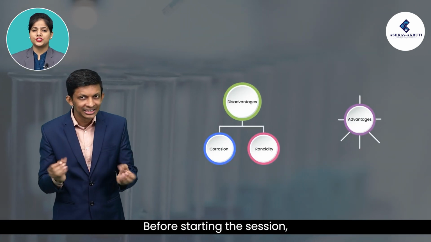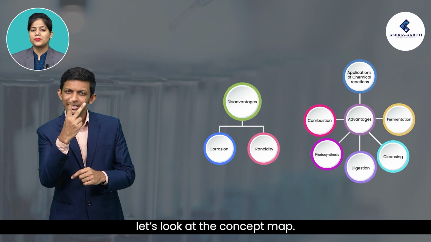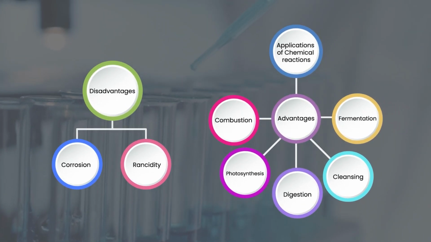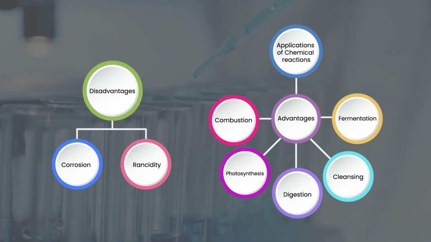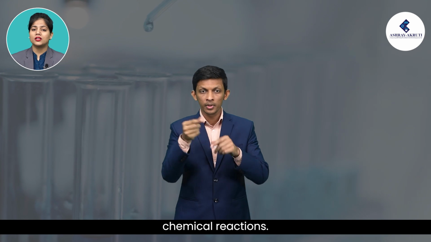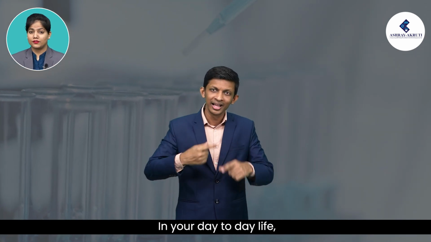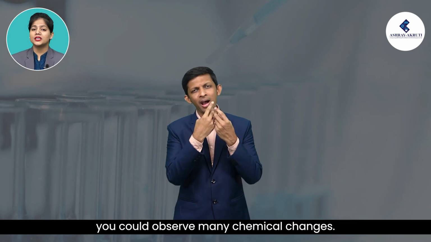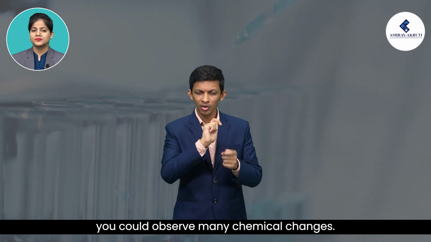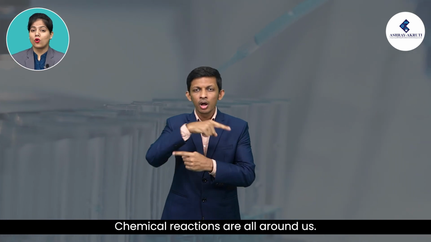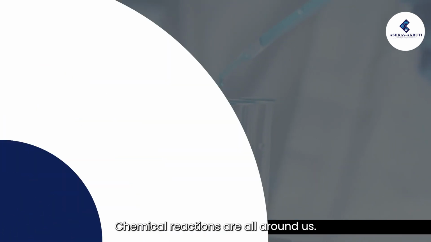Before starting this session, let's look at the concept map. Chemistry is all about chemical reactions. In your day-to-day life, you could observe many chemical changes. Chemical reactions are all around us.